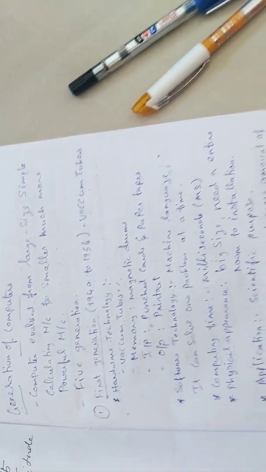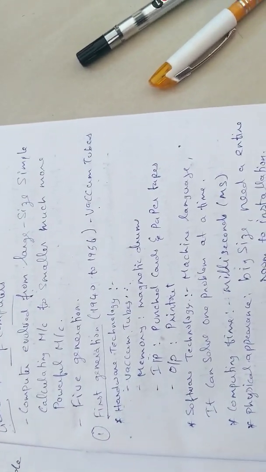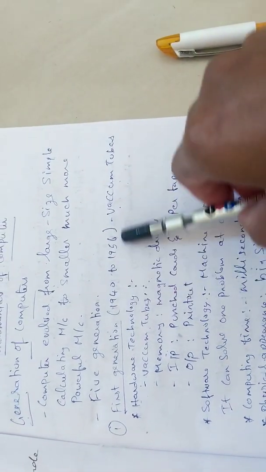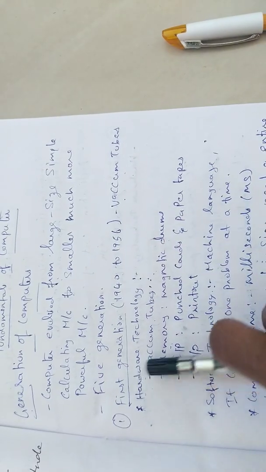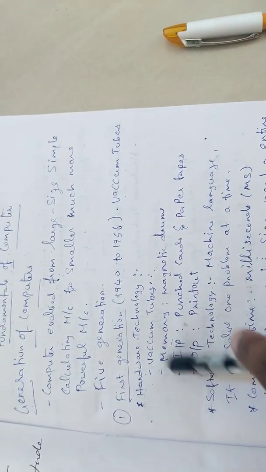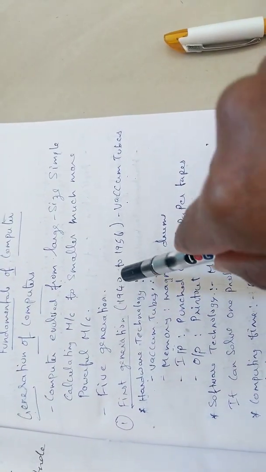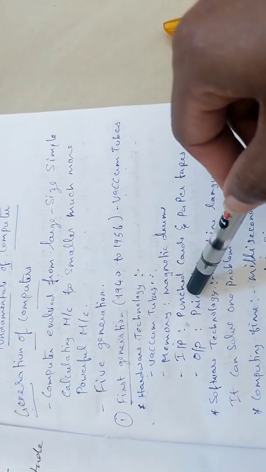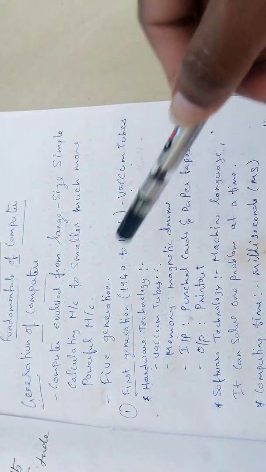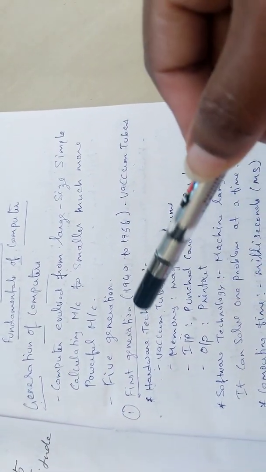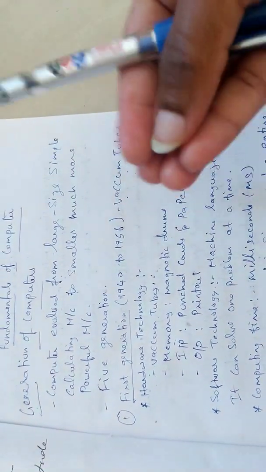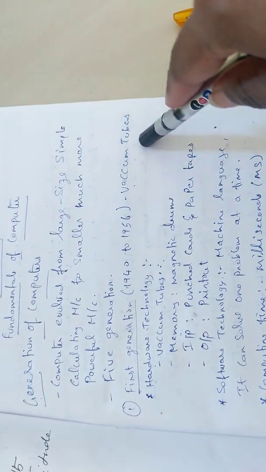If you take the first generation, it started in the 1940s, from the 1940s for almost 16 years. In those years, the 1940s, 45s, 1950s, all electronic machines used vacuum tubes to generate electricity. We know the computer is an electronic device, so it also required vacuum tubes to generate electricity. The same technique they were using.